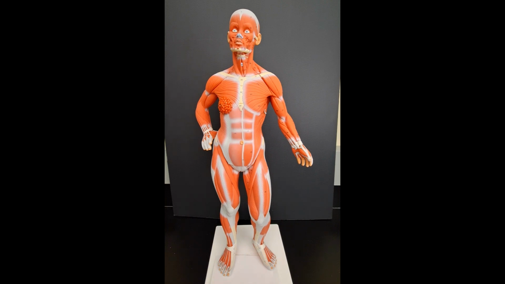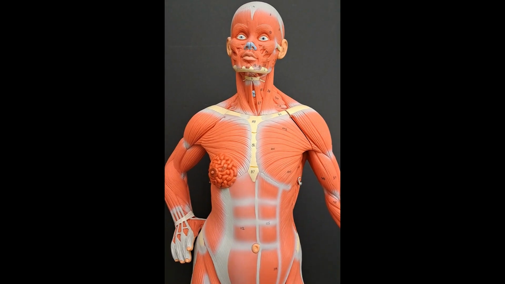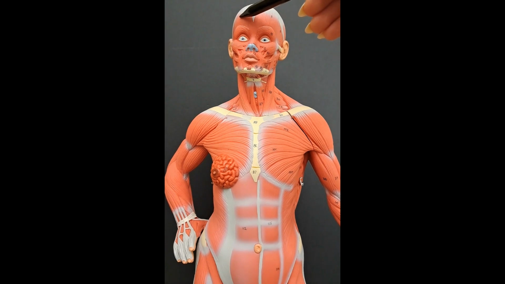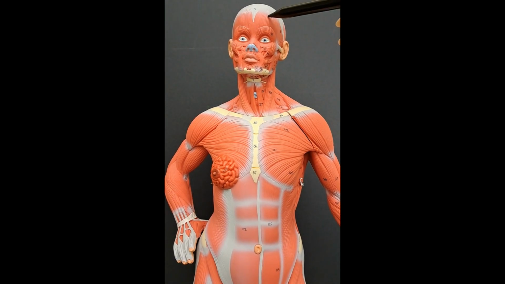Welcome back. In this video, we will point out the major superficial muscles on the model. Let's start with the head region. Right here, we have the frontal belly of the epicranius muscle, also called the frontalis muscle.